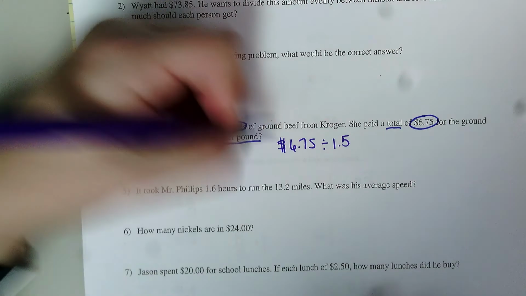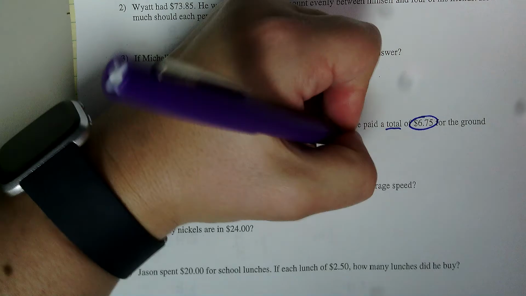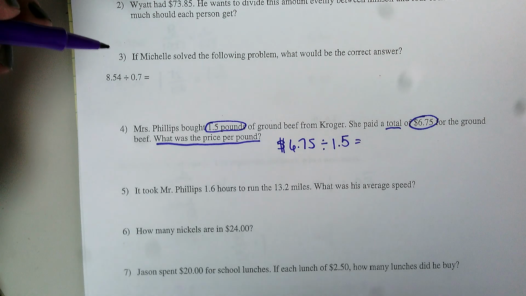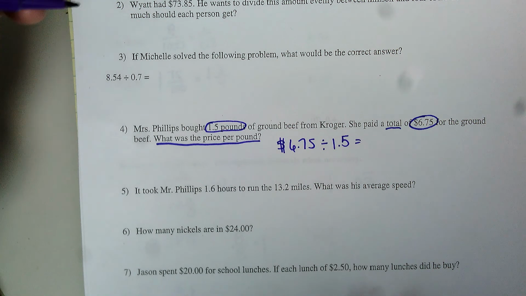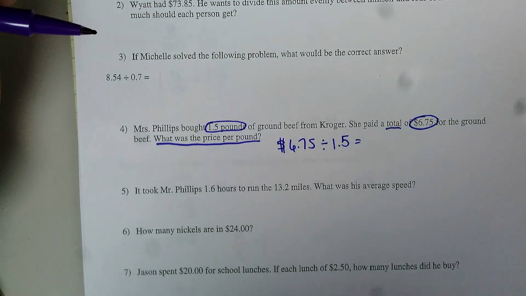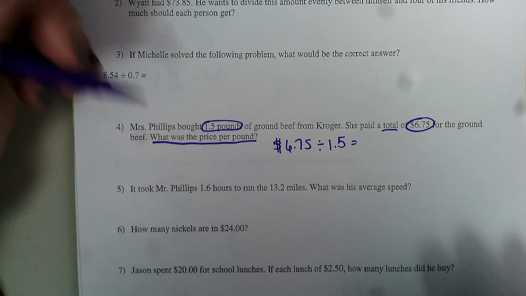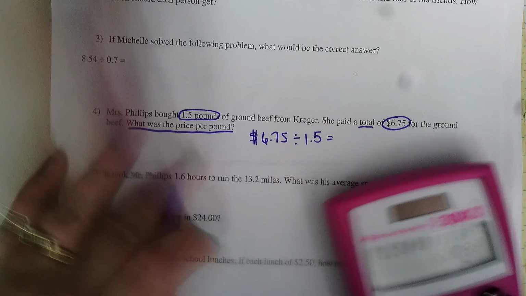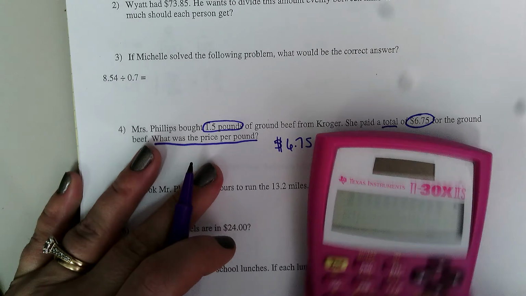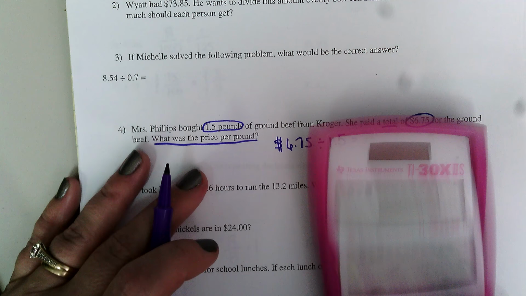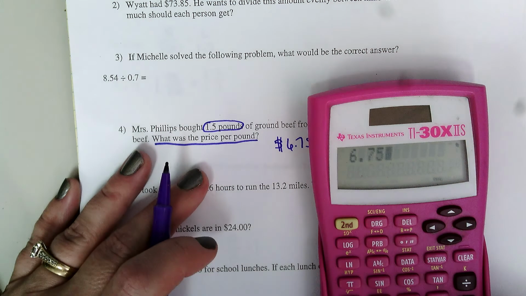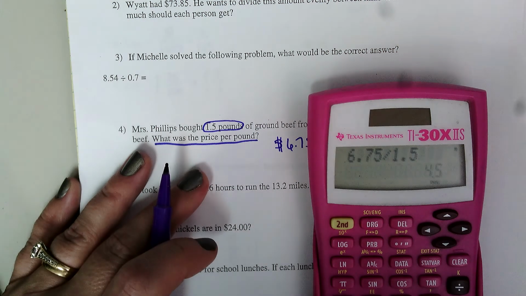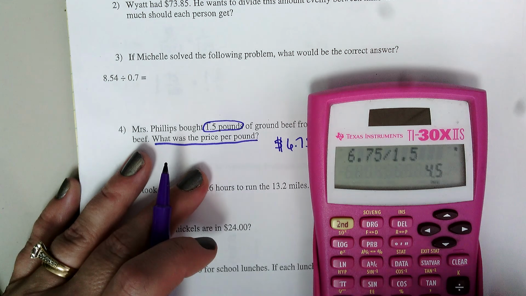Okay, and you don't really have to put the dollar sign in the problem. I just happen to. There is nothing in here that suggests negative. When it says paid, it is negative, but it's not really requiring you to put a negative in this question because it's just asking what the price per pound was, and it's not negative money. So it's going to be $6.75 divided by 1.5, and that gives me 4.5.